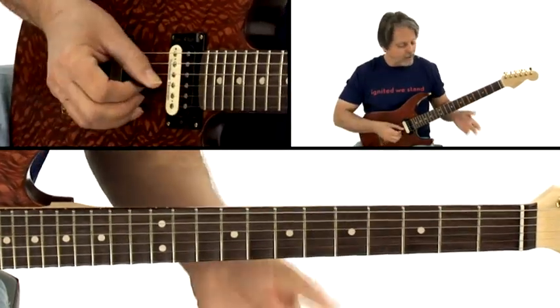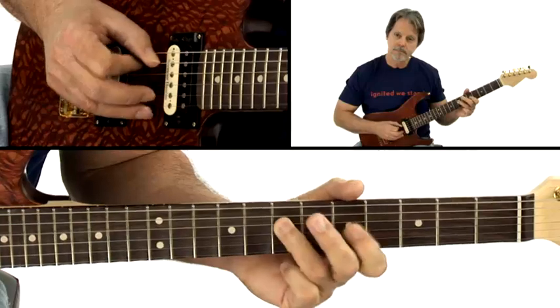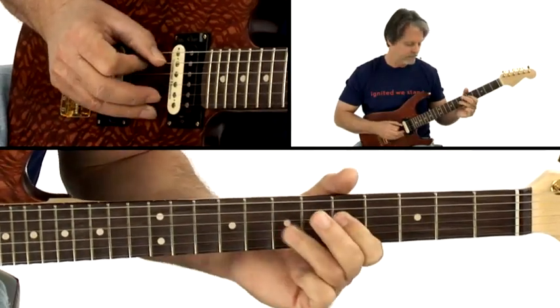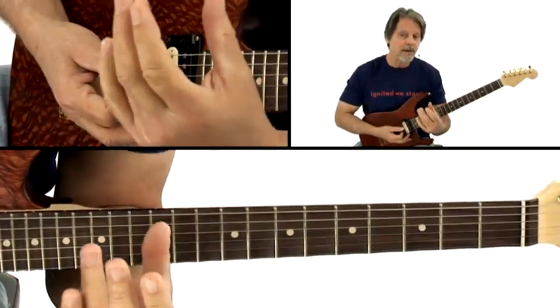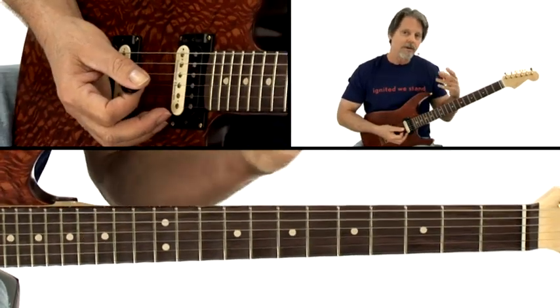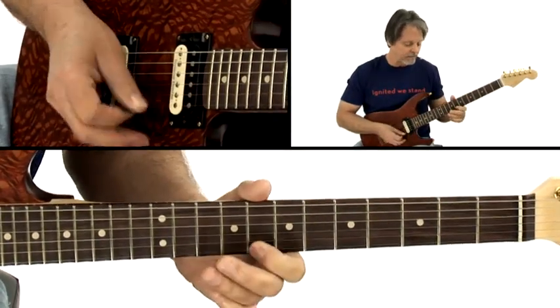Exercise 2 is the same thing, 1 octave higher. Now, playing those swing eighths, those shuffle eighths, you've got to have your technique together.